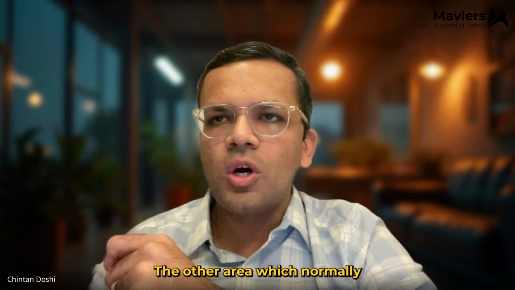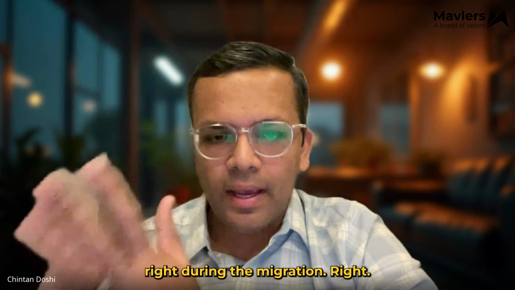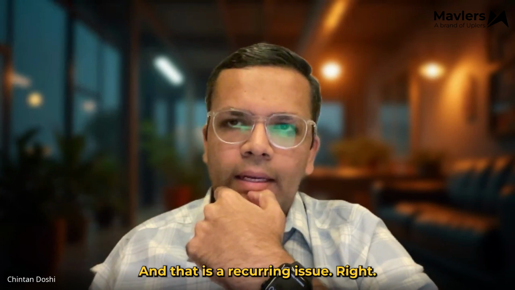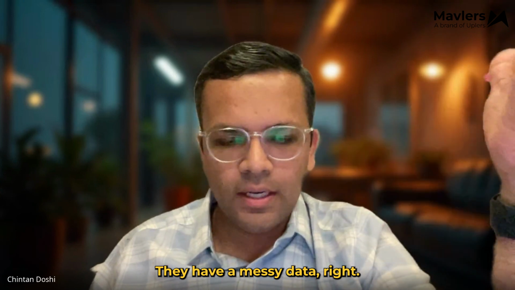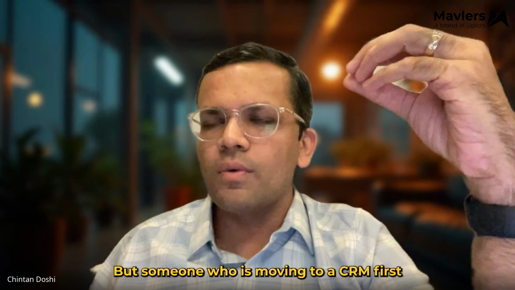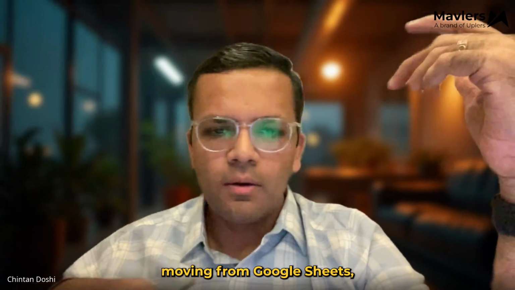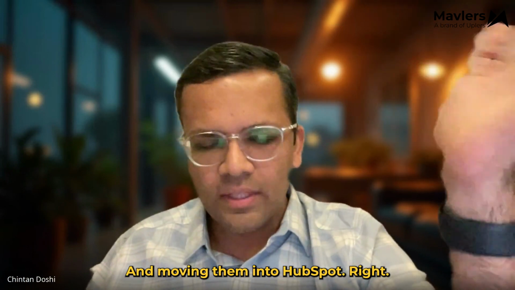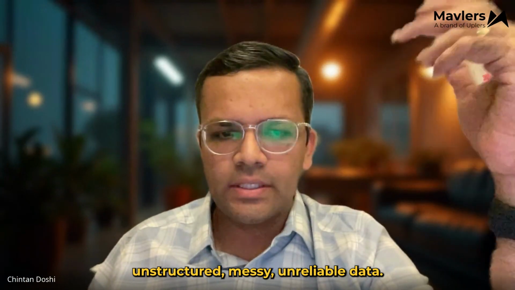The other area which normally the CRM managers are concerned about is making sure that data quality is managed during the migration, right? And we know data is the key. You can't ignore it. And that is a recurring issue which normally occurs during the migration. They have messy data, right? If they are using a CRM, they might still have structured data, but someone who is moving to a CRM for the first time, from Google Sheets, let's say, or multiple data warehouse platforms, and moving them into HubSpot, would have unstructured, messy, unreliable data, right?